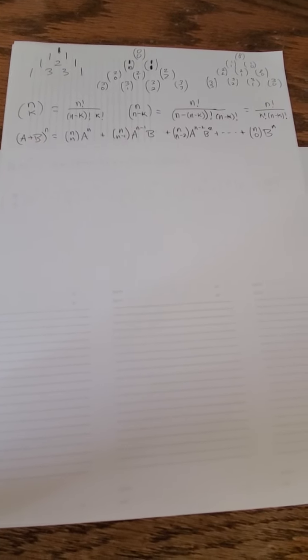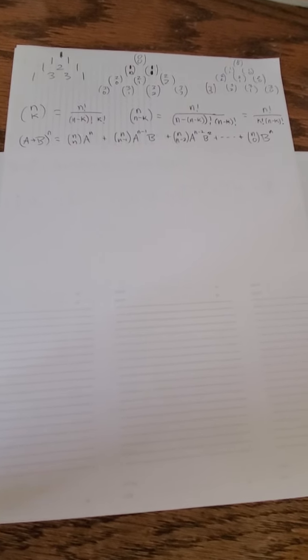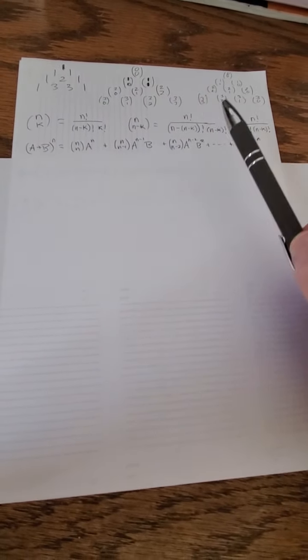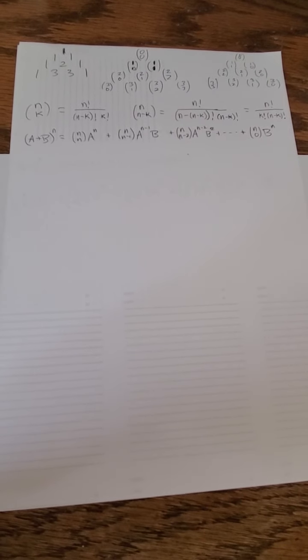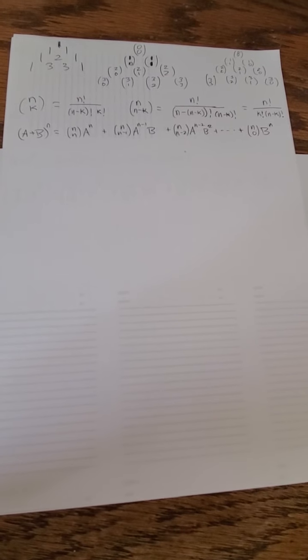But I want to get some understanding of what this has to do with choosing. We're going to prove by induction that the binomial theorem works, but before we even get to that, why does it make sense? And what does it have to do with choosing things? So here's my little insight that I want to share with you.